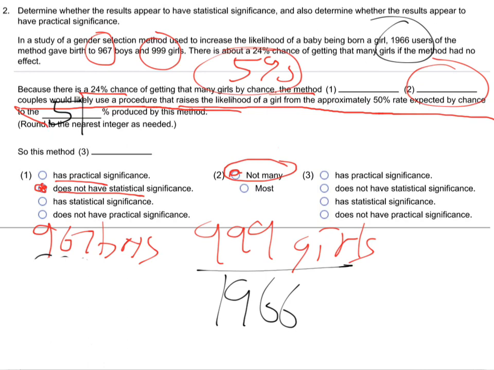So what does that mean? So this method, does it have practical significance? It does not have practical significance. So you get the difference then between statistical significance and practical significance. There will be a question on the exam. I made it just today. I'll show you on Monday. Practical and statistical significance. Does that make sense?